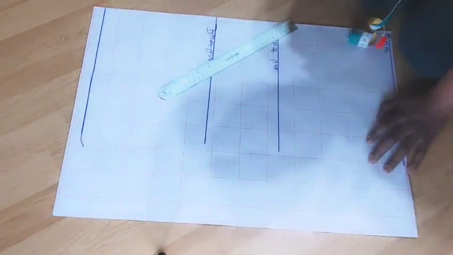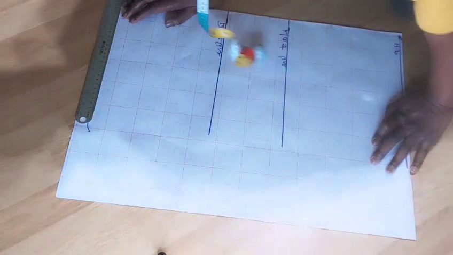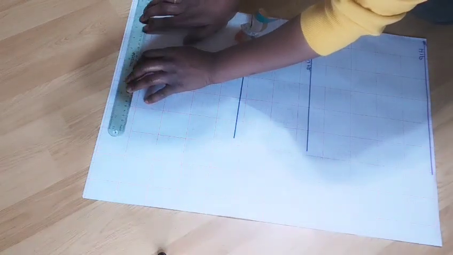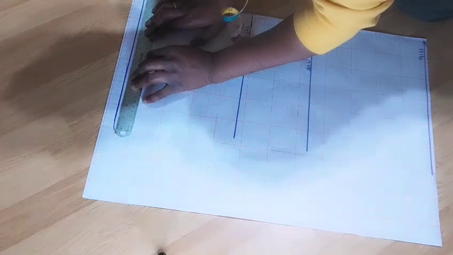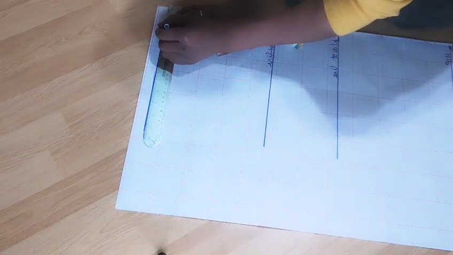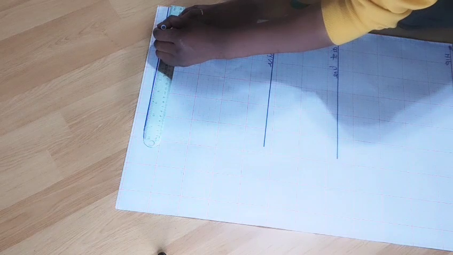So remember we said Nancy's shoulder measurement was a total of 8 inches. So we're going to mark out her neckline from here. We'll mark 3 inches here for her.